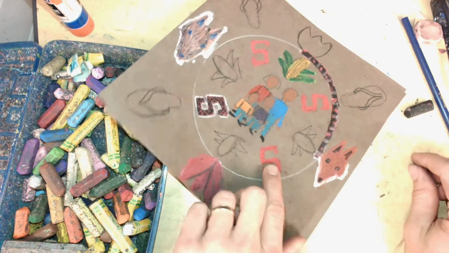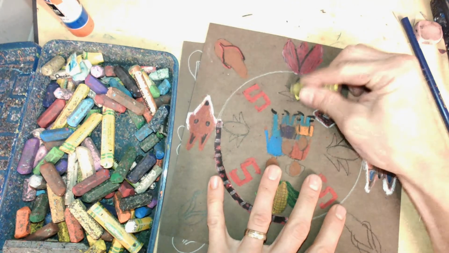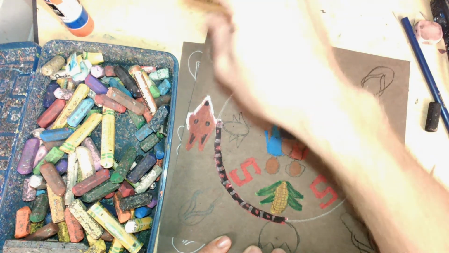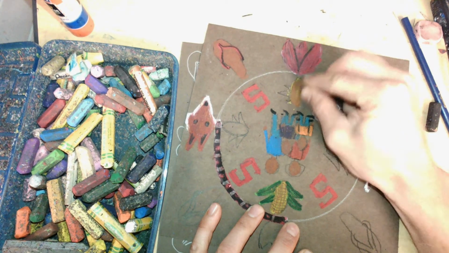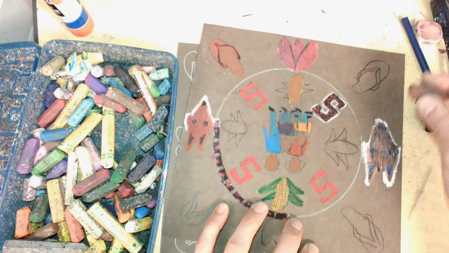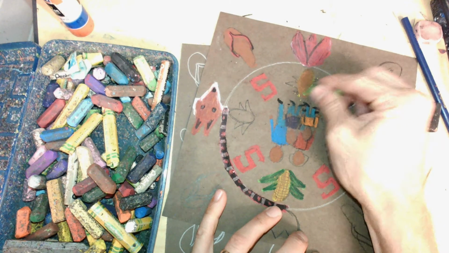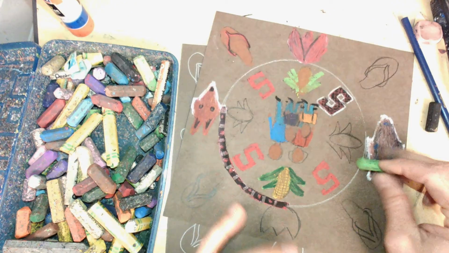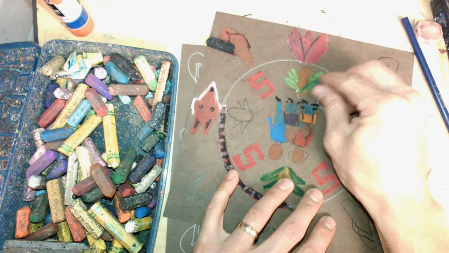Similarly, I'll show you with this piece of corn. I think it's helpful to do the lighter color first. So I'm going to do yellow. And then I'm going to put brown on top. So do the lighter of your two colors first. And then I'm going to do green for my leaves. And I'm going to do a darker green over top.